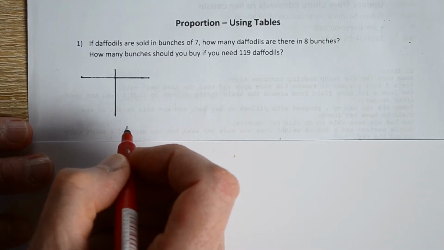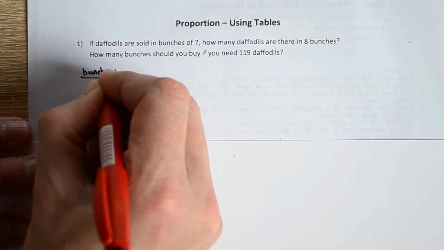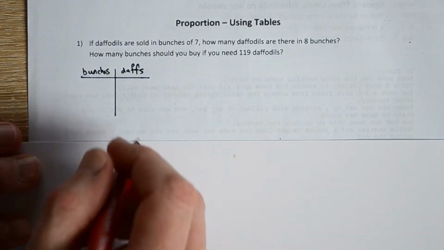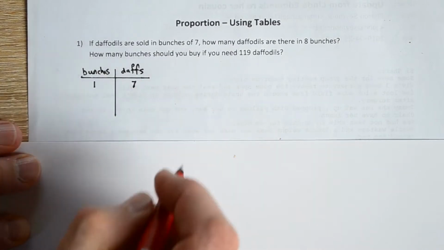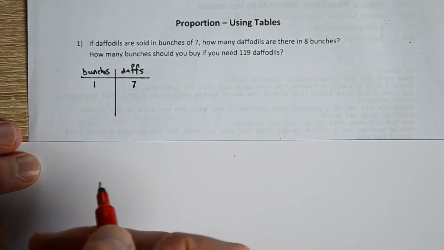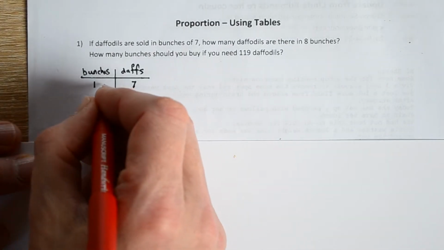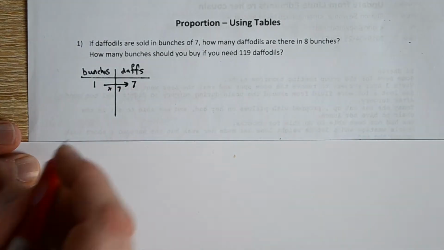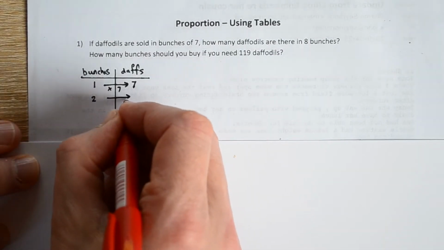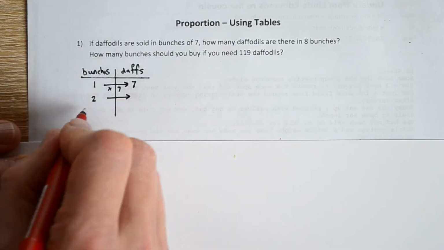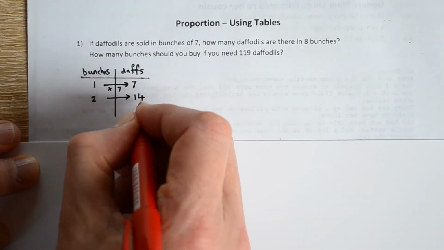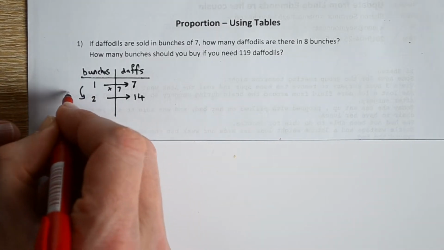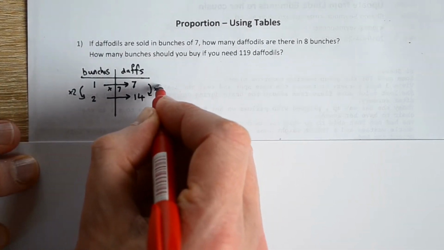So we've got bunches, and we've got daffodils, and they're the 2 things that are in proportion. If we buy 1 bunch, we're told that many daffodils. And so how many daffodils in 8 bunches? Now we know 1 bunch gives us 7 daffodils. So 2 bunches, it's going to be twice as many daffodils. So we can say 2 bunches, we multiply by 7 to get to 14. Notice that we can also say if it's double the bunches, it's also double the amount of daffodils.